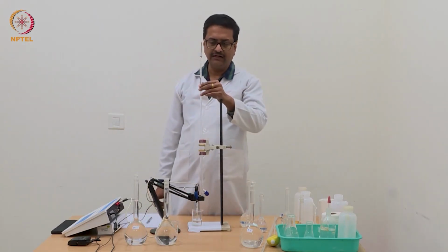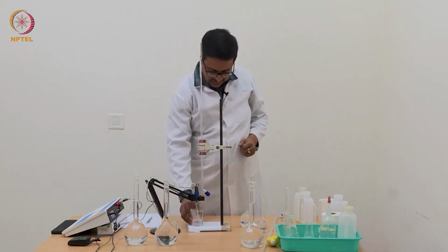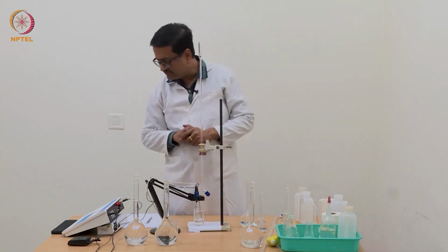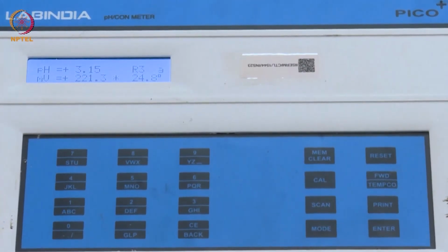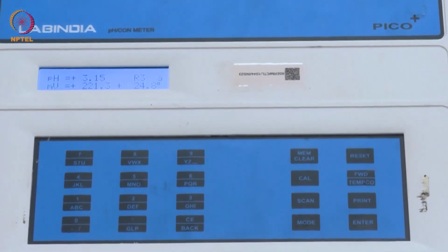So we have now added 0.4 ml of NaOH and shaken the mixture. It has reached equilibrium, and we can see that there is an increase up to 3.15.